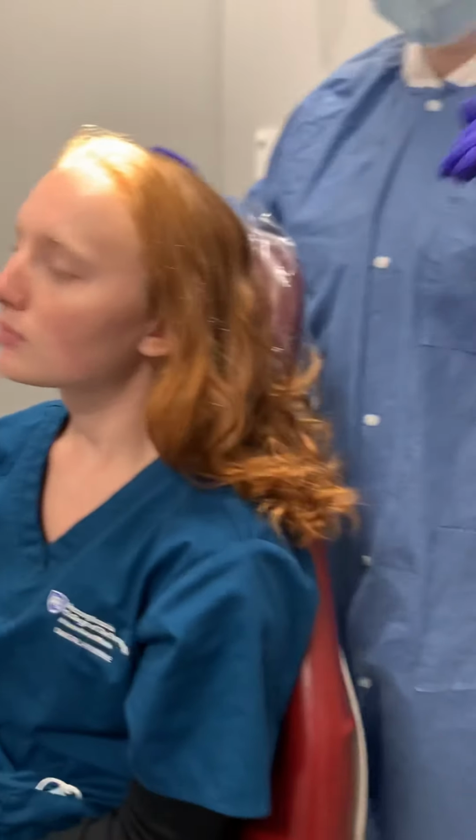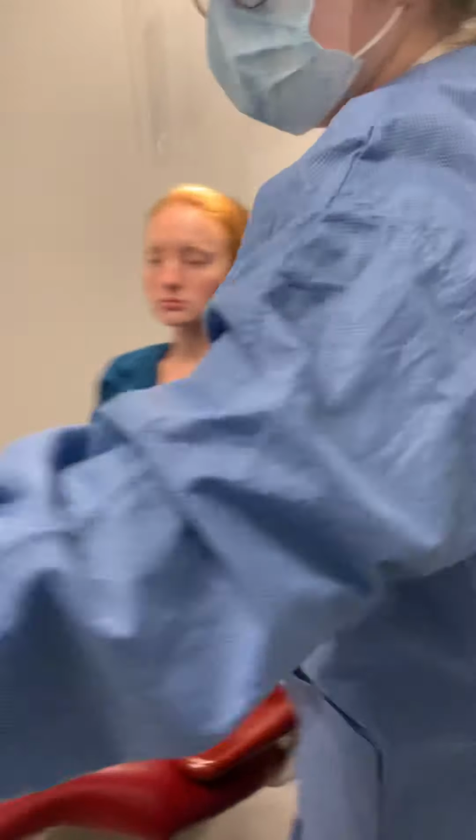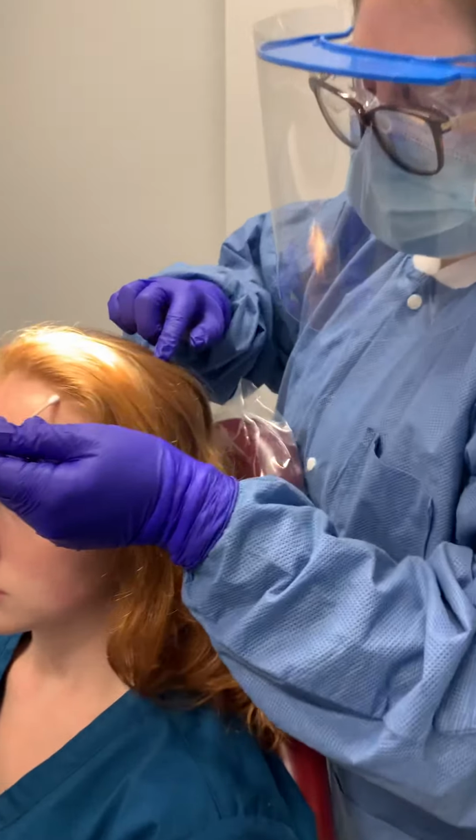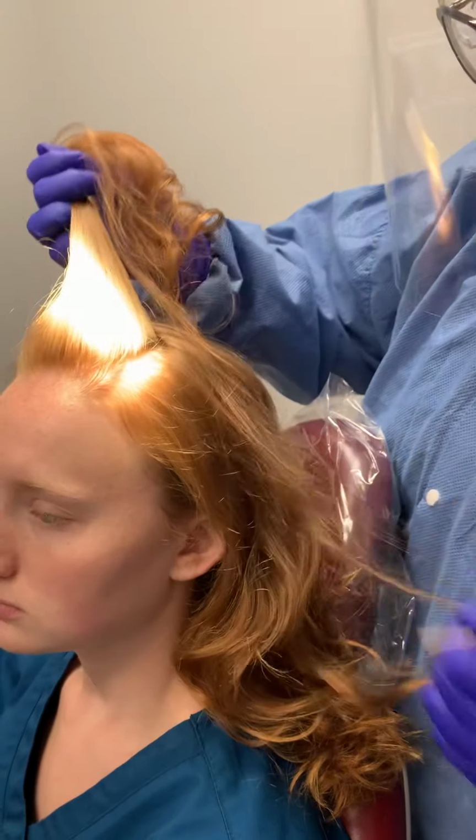Now I'm going to move on to the scalp. I'm going to be sectioning 1 to 1.5 inches and just visually examining and palpating the scalp.